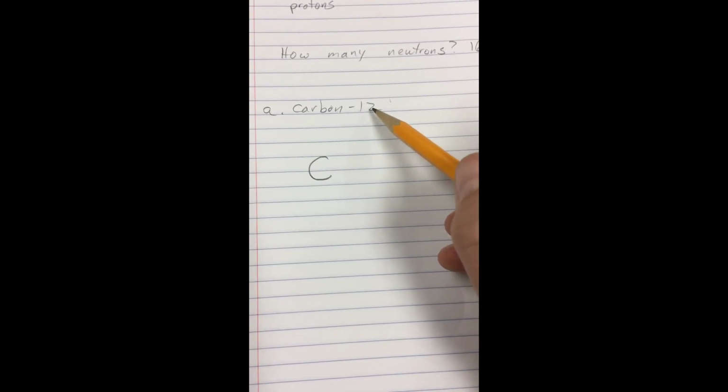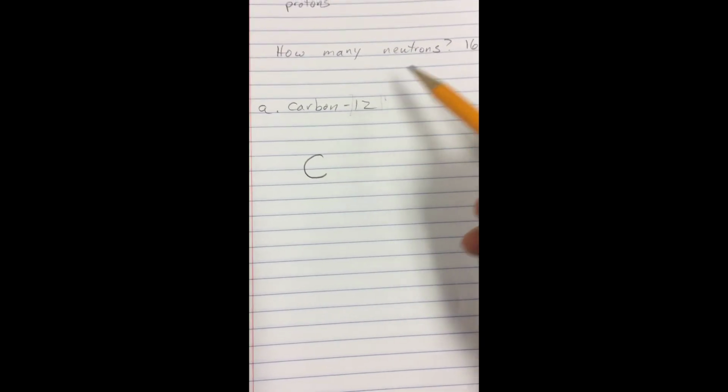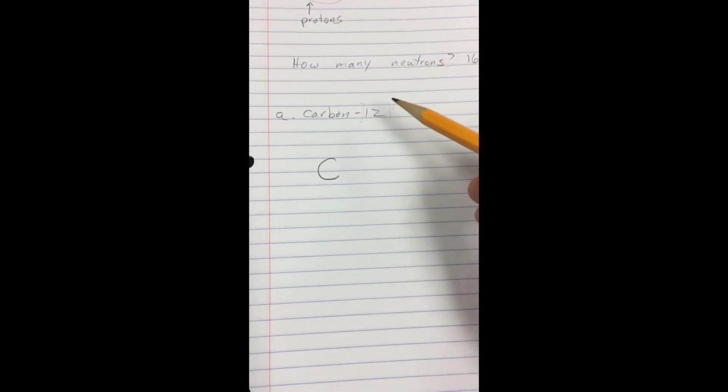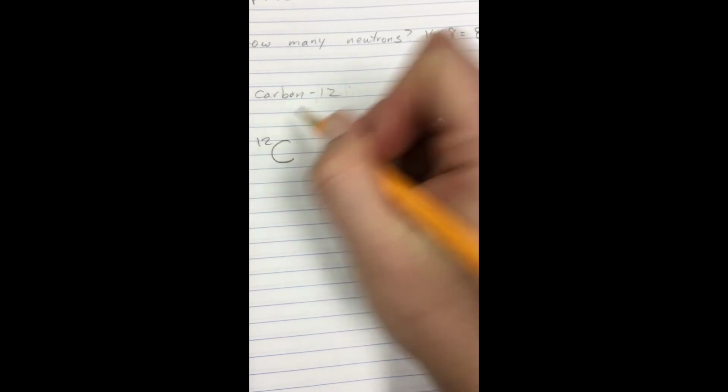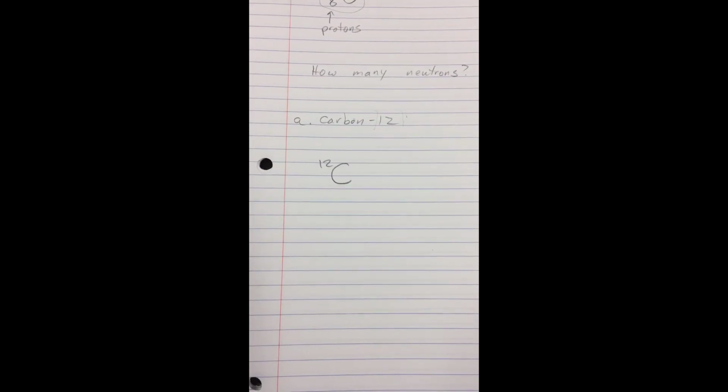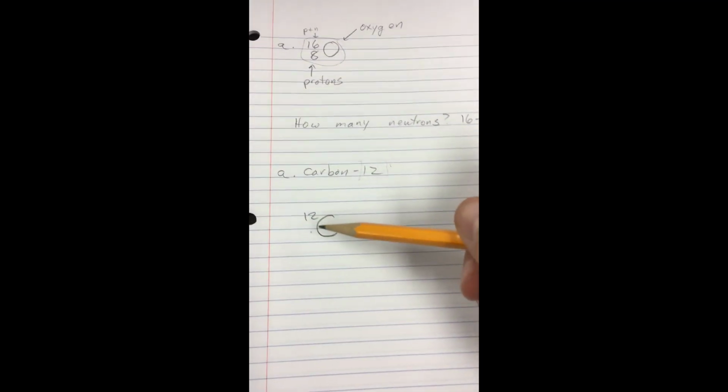Now carbon 12. So the question is, what does the 12 mean? And 12 is actually the mass number up here. But what about the bottom number? How do I know what the bottom number is? By definition, carbon will always have the same number of protons, and that bottom number, remember, is protons.